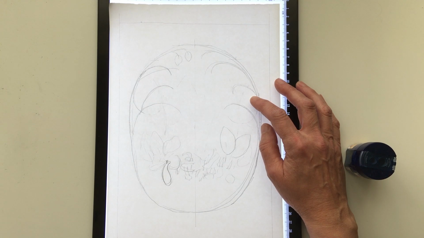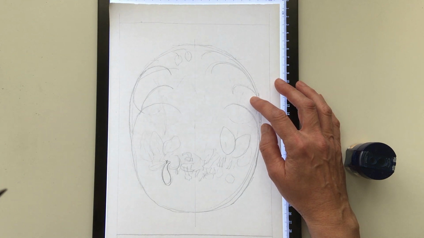Now, there's something interesting. I am using A4 paper, and A4 paper has different dimensions to US paper, so I'm always a little bit caught out by that. My drawings most of the time are basically for American paper.